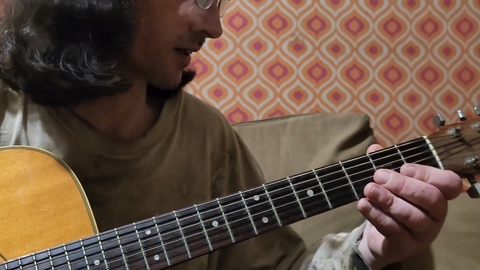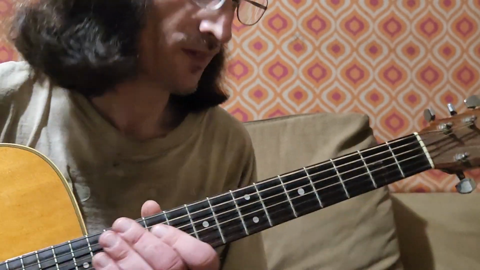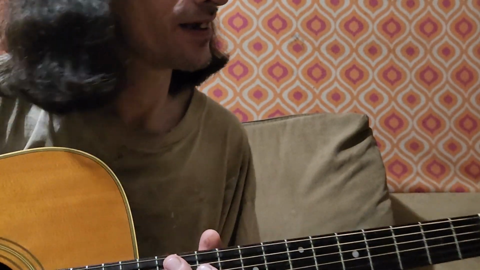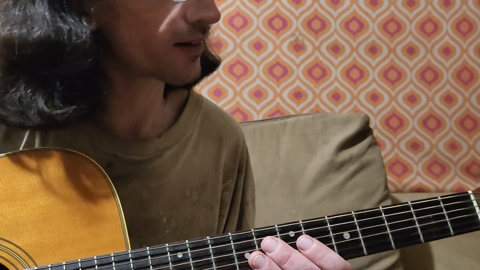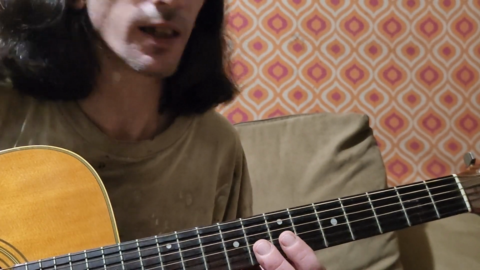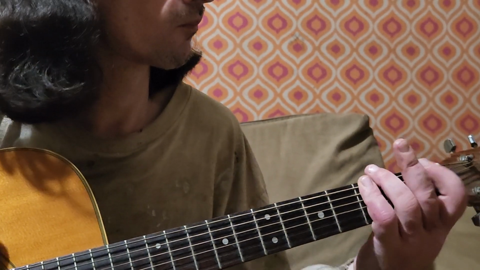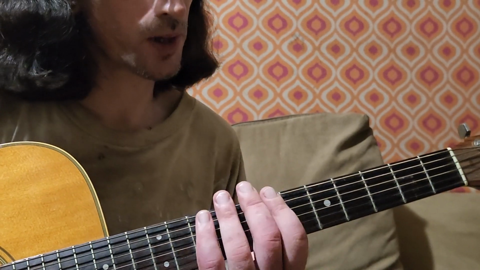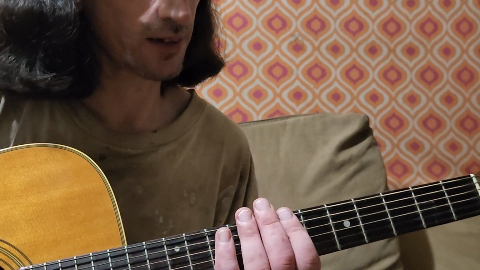I need a drink. Fortunately, we're on the last section, so that's okay. So, we have a little chromatic going on in there, but it's kind of like a moving key. You just keep taking that same pattern. The only thing here is the chromatic showing up.